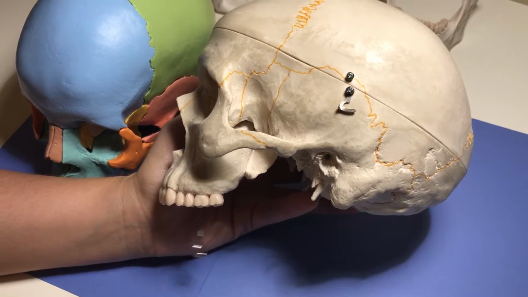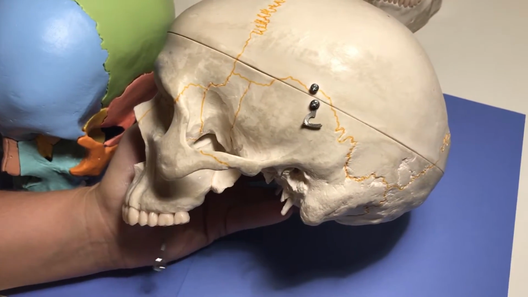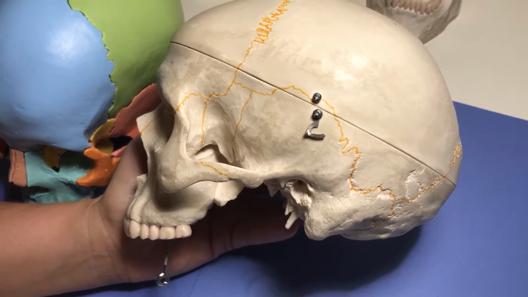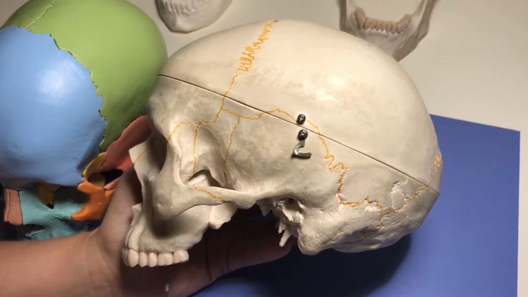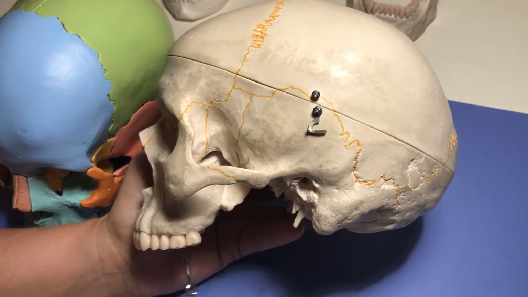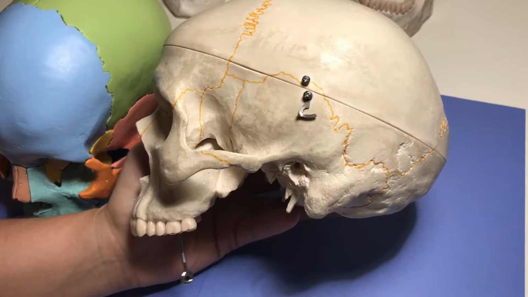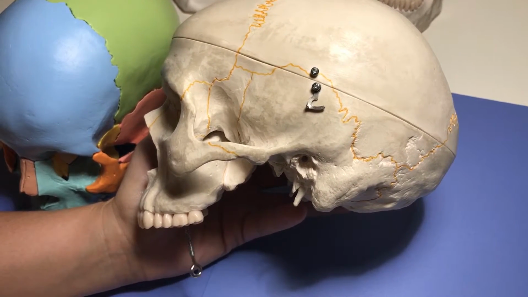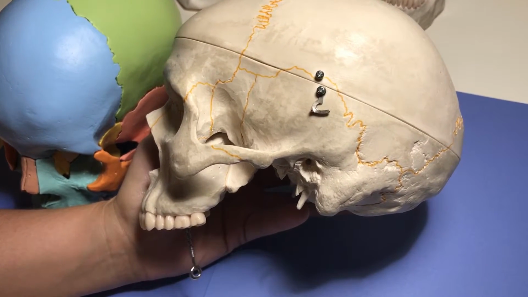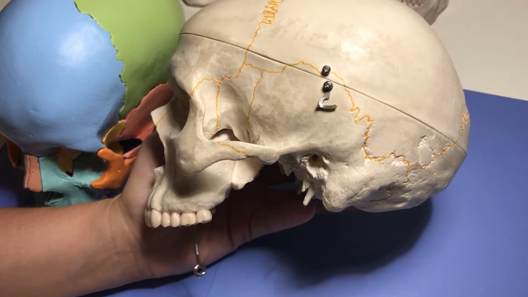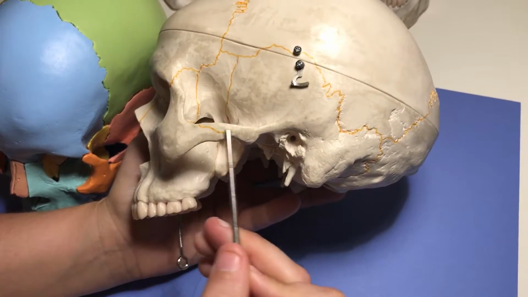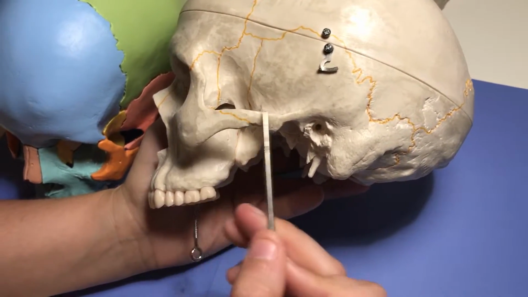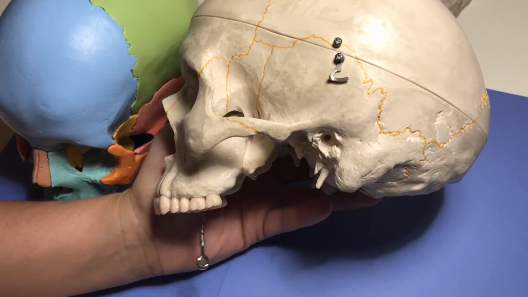Zygon actually means yoke-shaped, and if you Google what a yoke is, Y-O-K-E, it's a crosspiece that connects two cattle together, that you can connect a plow or some sort of trailer to. You can see that the zygomatic bone helps make a crosspiece, right? That zygomatic arch.